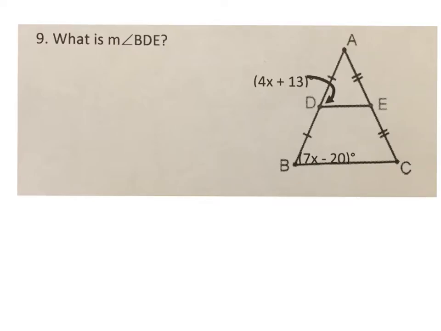In this problem, we are trying to figure out what the measure of angle BDE is. So let's go ahead and highlight this. We want to know from B to D to E, what the measure of this angle is. In order to figure that out, I need to know either this one here or that one there, because those are corresponding angles.